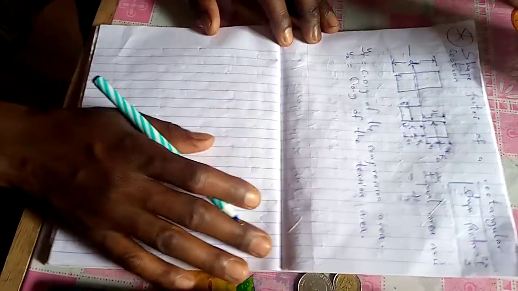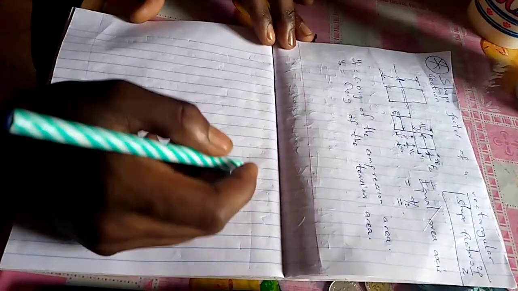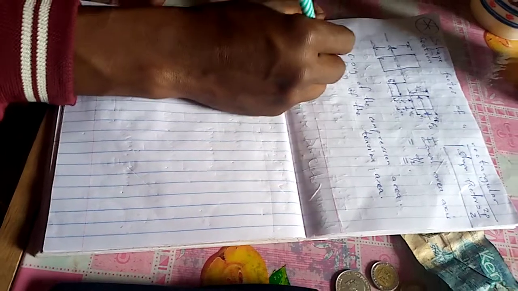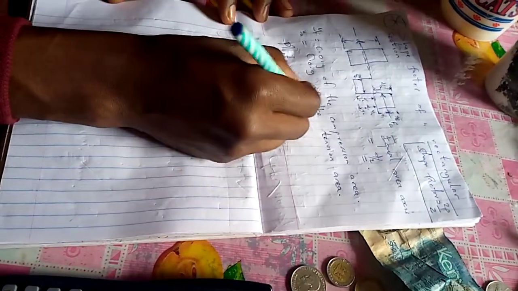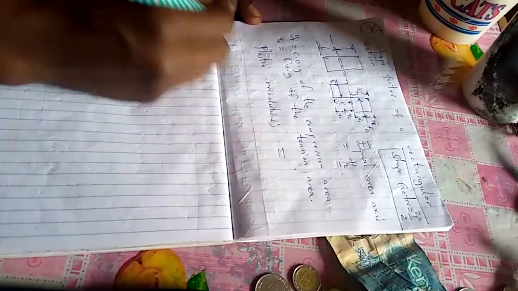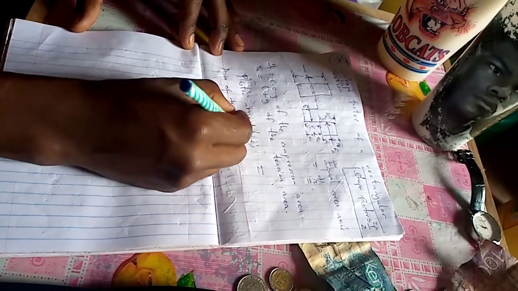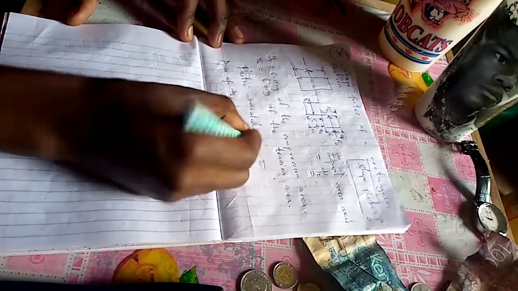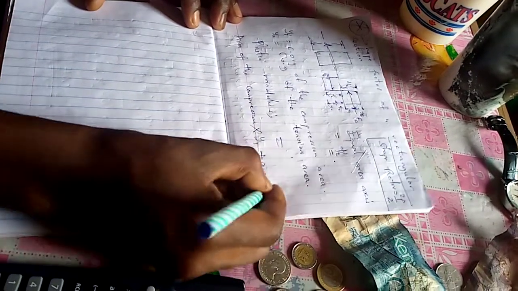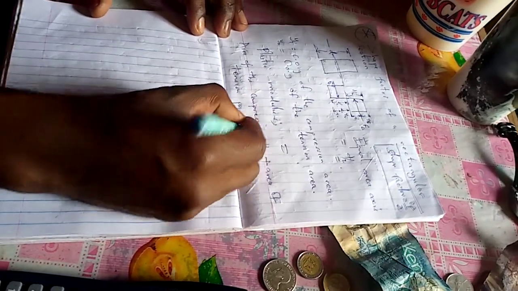So we are going to find the plastic modulus of this rectangular section. So plastic modulus is the same as area of the compression, then you multiply by Y1, plus area of tension part, you multiply by Y2.